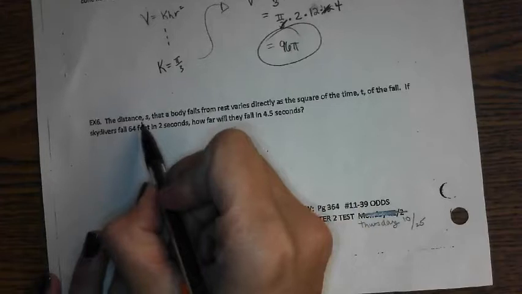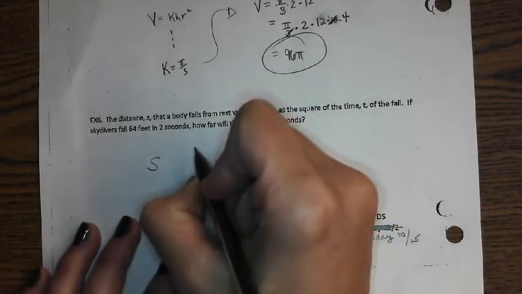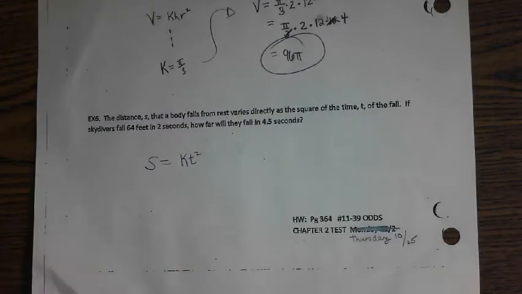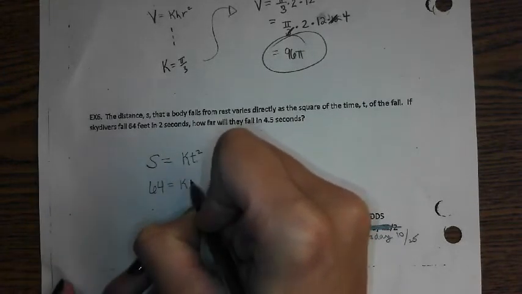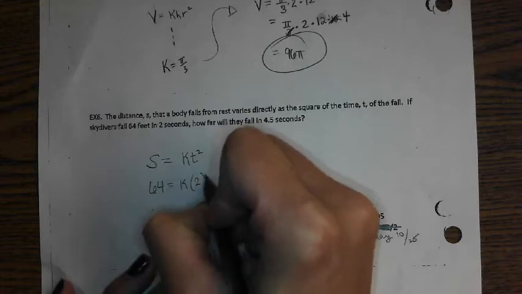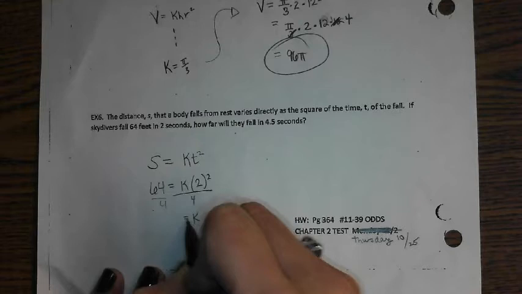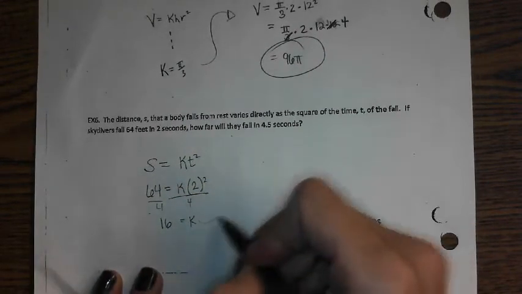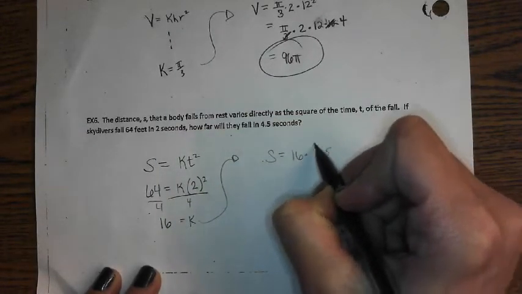And then the last one, the distance s that a body falls from rest varies directly as the square of time. That's kt squared. If a skydiver falls 64 feet in 2 seconds, so divide by 4 on both sides, and we get k equals 16. Go back up. How far will they fall in 4.5 seconds?